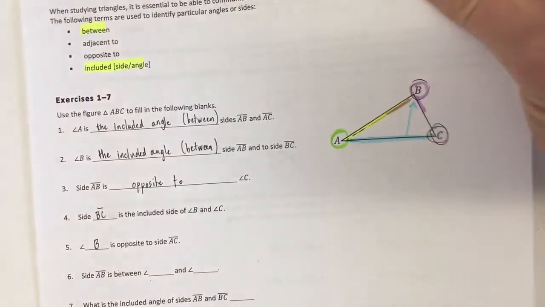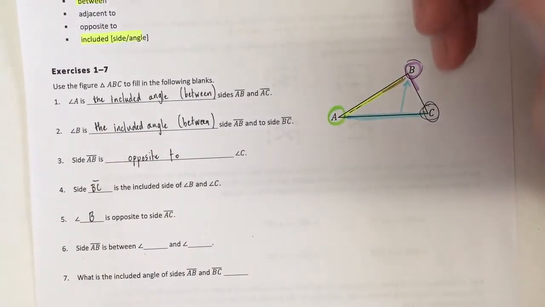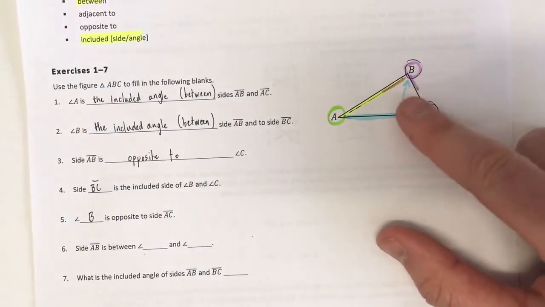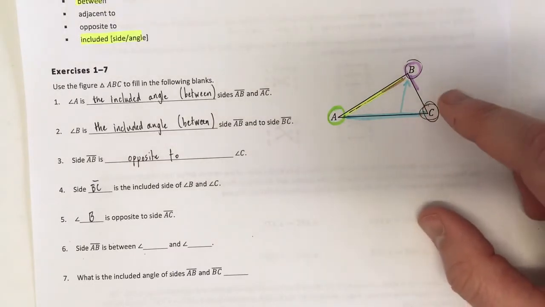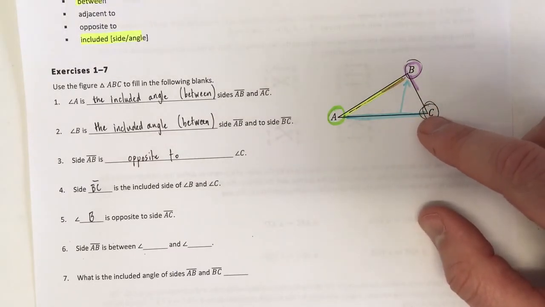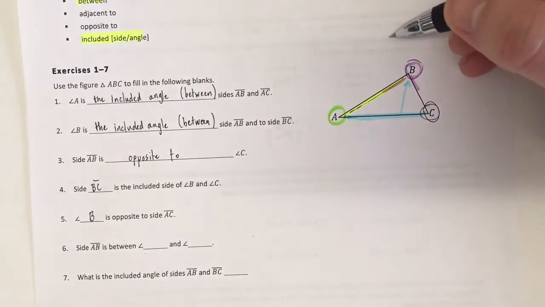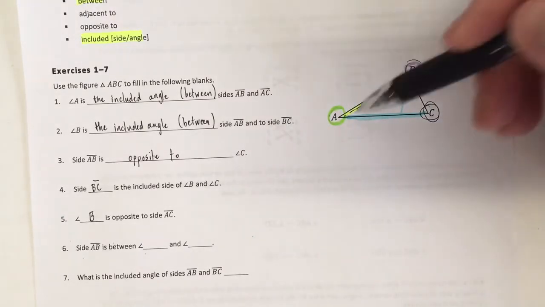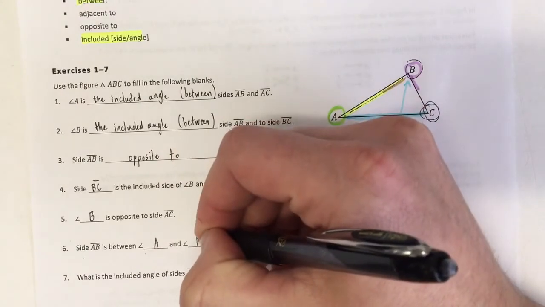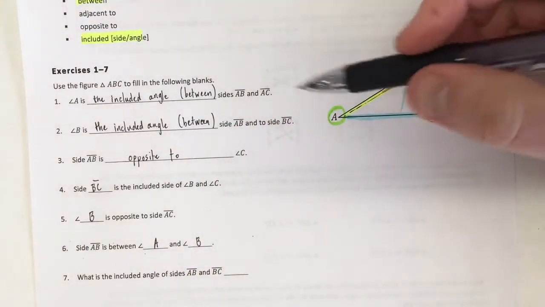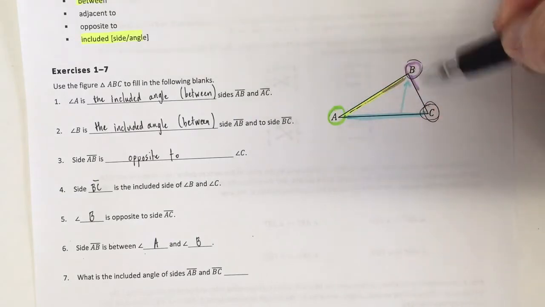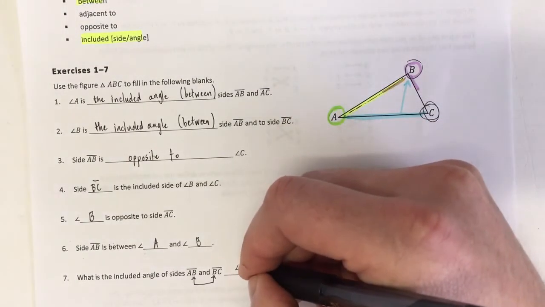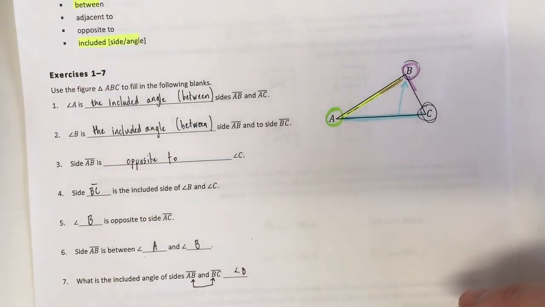And so we've got a lot of vocabulary going on here. Make sure you clarify any of the words that you're struggling with. Sometimes visuals help, where you draw an arrow to indicate opposite. Next to would be adjacent. Between and included, you're connecting those. So side AB is between the angles A and B, and finally, what is the included angle between the sides AB and BC? What you can notice is it shares a letter, so angle B would be the included angle between those two sides.